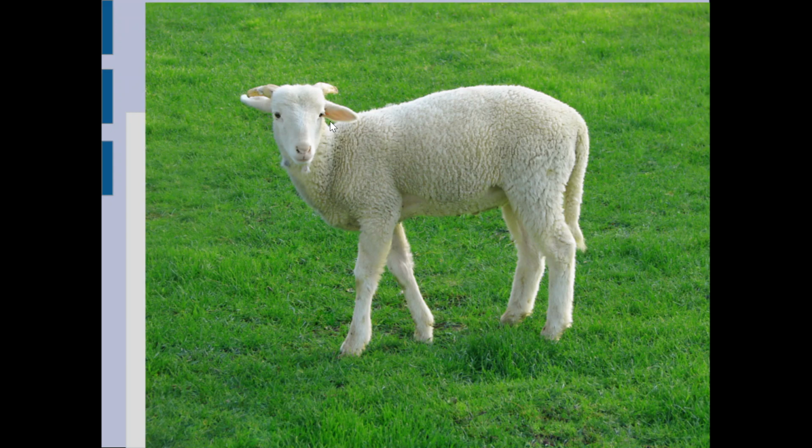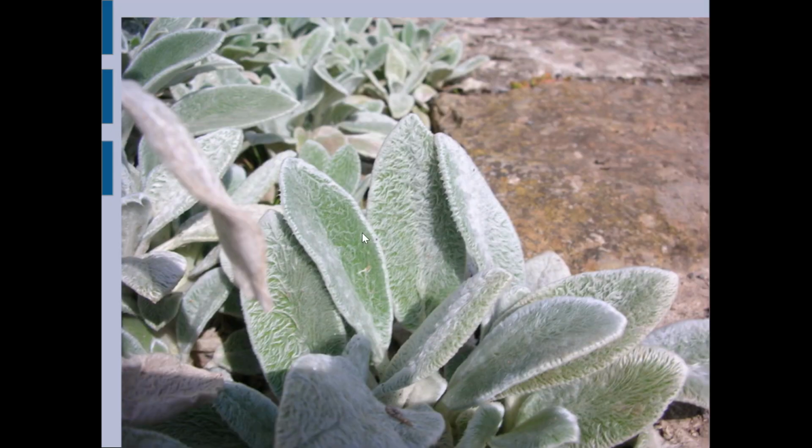If you touch these leaves, they feel fuzzy. Their function is to help reduce water loss, because the fur makes the air in between more moist, and they also reflect the sunlight and protect from overheating.